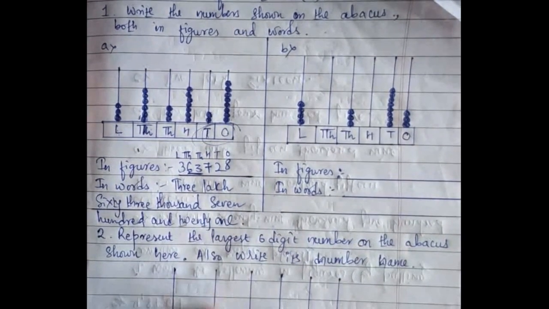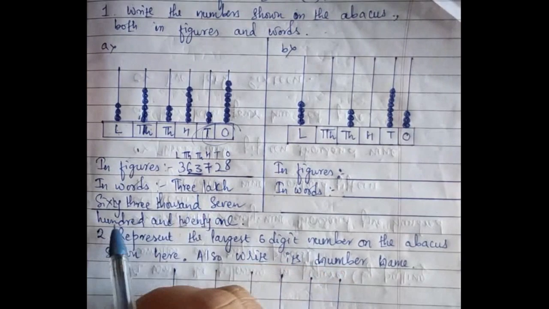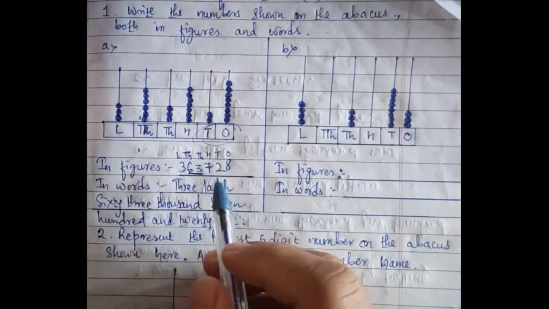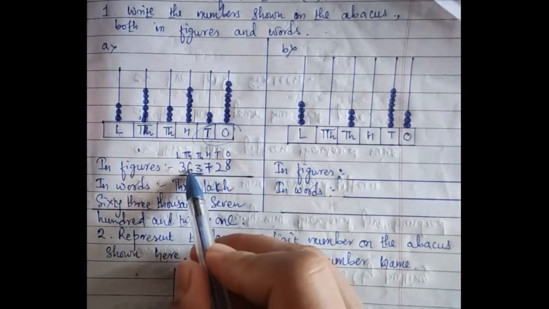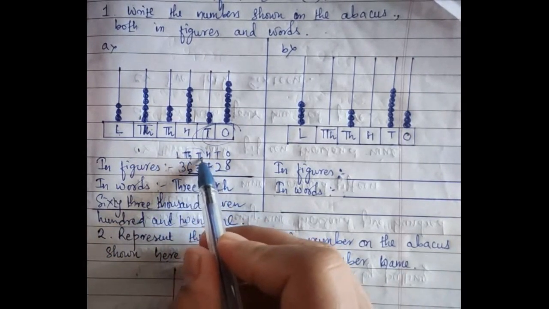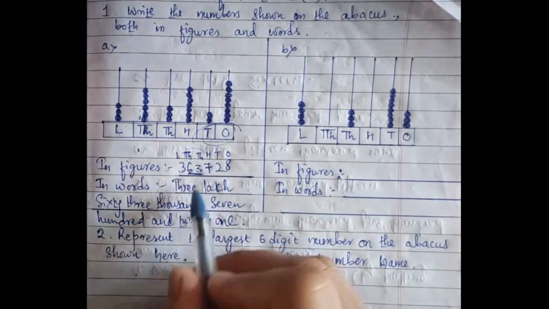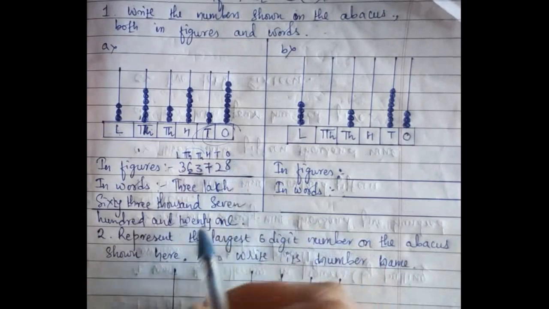Okay, so in such a manner we are going to write. Just say 3 lakh, because 3 is in lakh position, 63,000 because 6 and 3 both are in 10,000 and 1,000 position, 700 because 7 is in 100 position, and 2 is in tens and 8 is in ones, so that's why 28.